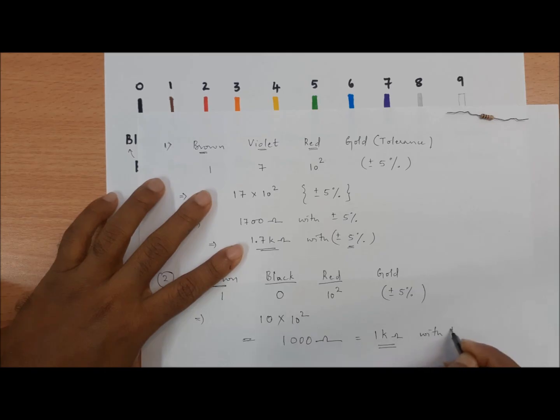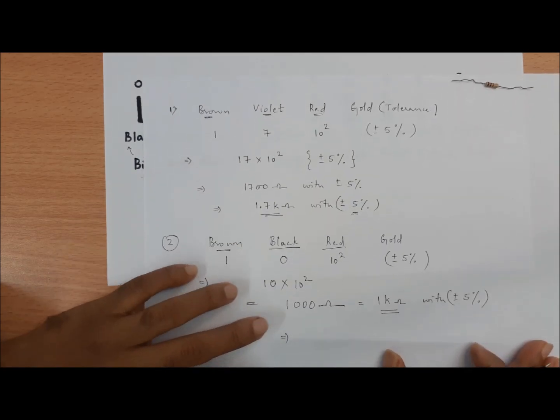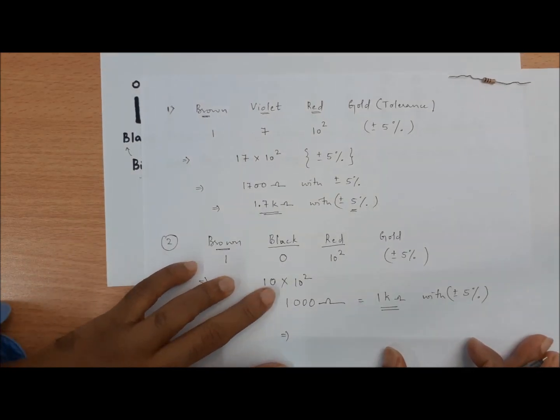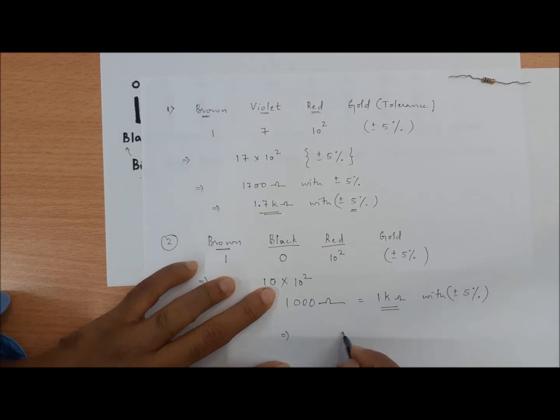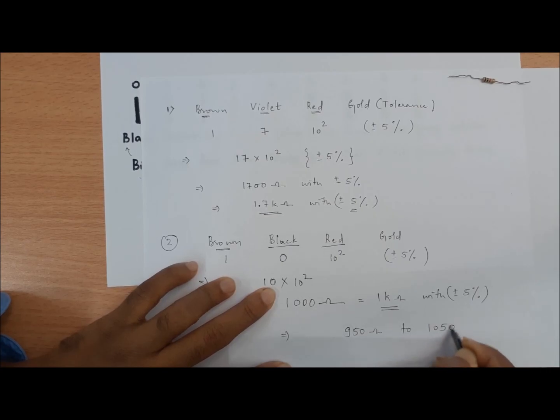That again means practically the resistance value of this particular resistor may vary from 950 ohms to 1050 ohms, because it is having a tolerance of 5%.